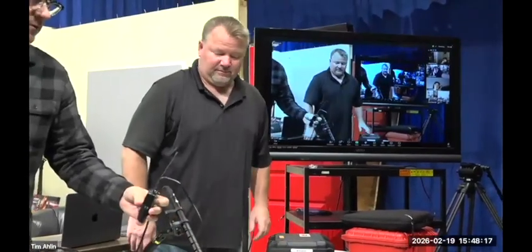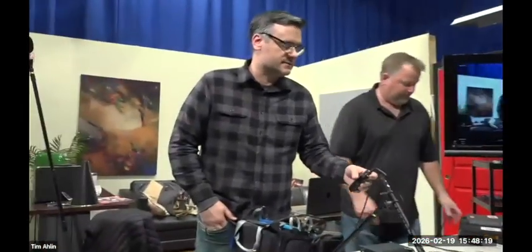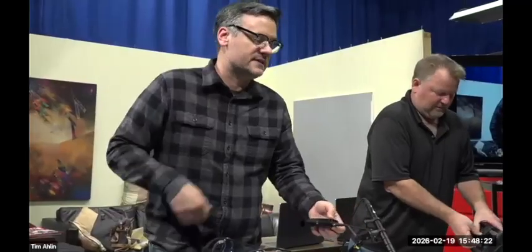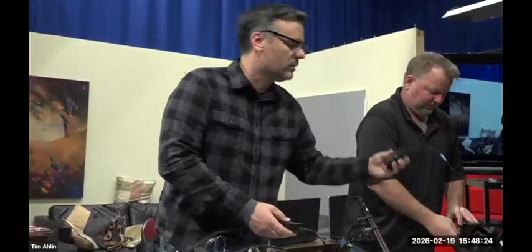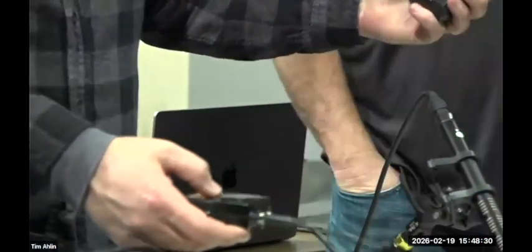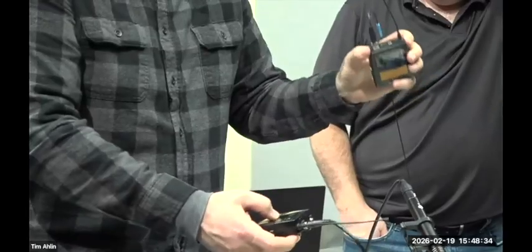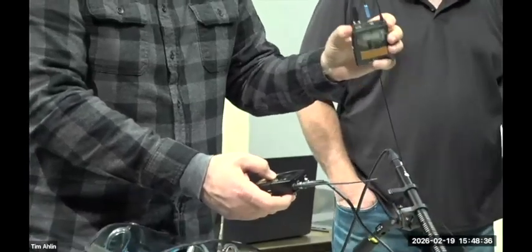The other thing to note is one's the receiver, one's the transmitter. The receiver receives the transmission. So the transmitter is going to be the microphone that's on the actor. The receiver is the one that's plugged into the Zoom. When they're not plugged in, they look very similar.